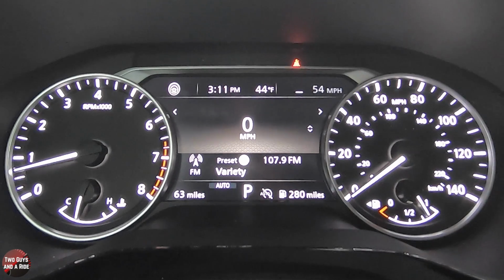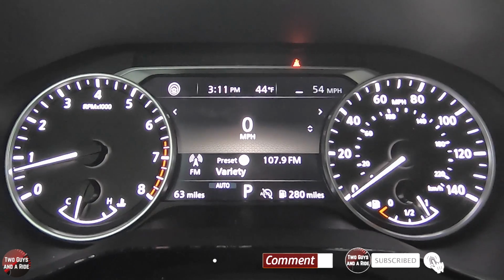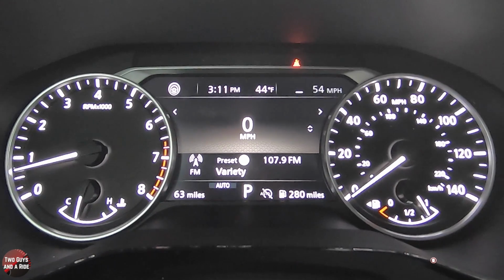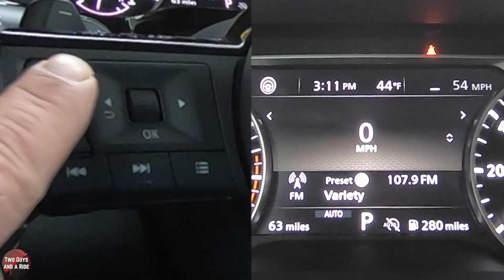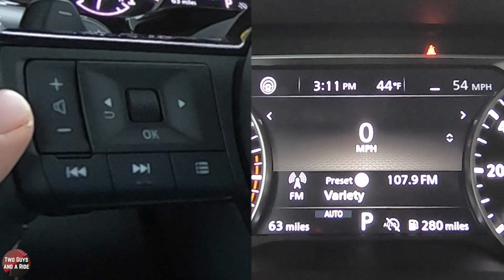Okay, on the driver's information screen, you have an analog tach and engine temperature on the left, followed by an analog speedometer and fuel gauge on the right. Now in the middle is the digital information screen where you can manipulate information. To do that, you are going to use the steering wheel controls on the left side of the steering wheel.